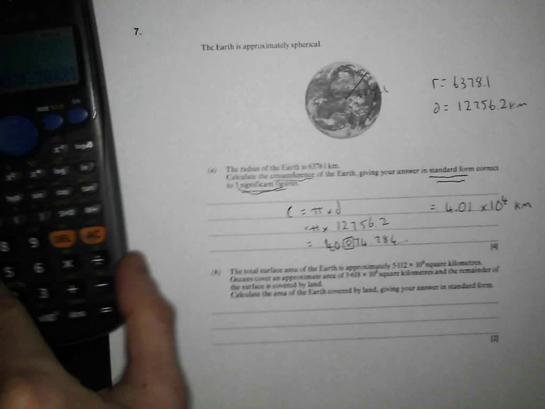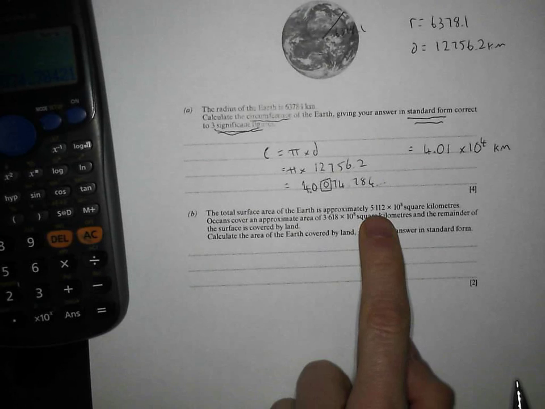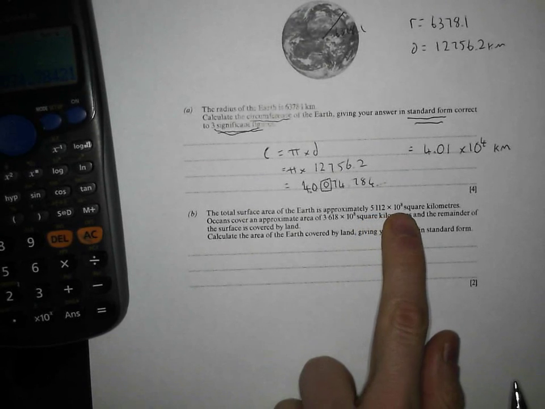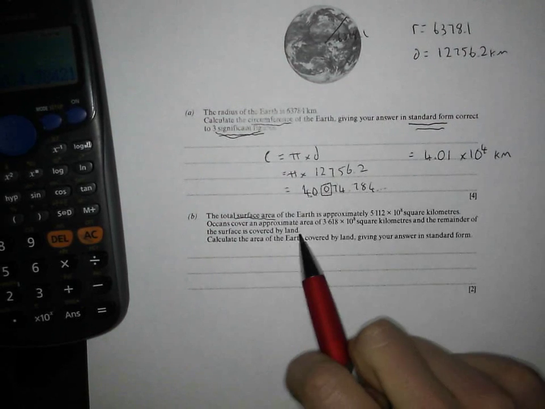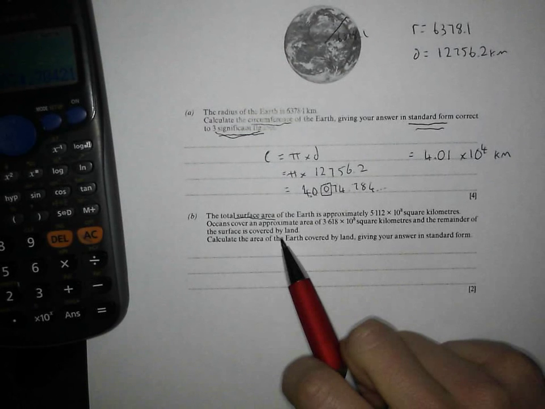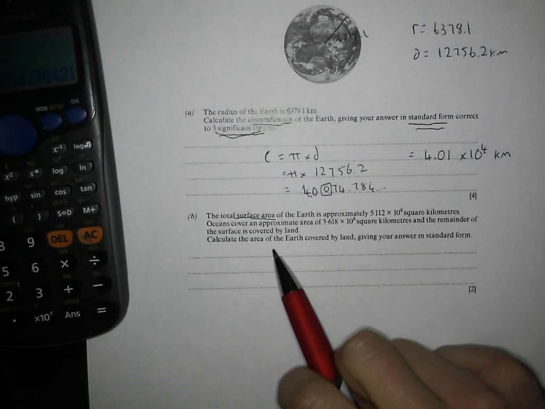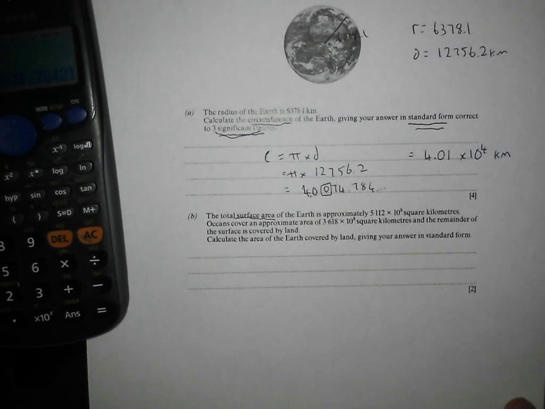What on earth is part B going to have? Well, let's have a look. Total surface area of the Earth is approximately 5.112 times 10 to the 8 square kilometres, so that's surface area. Oceans cover approximately an area of that, square kilometres, and the remainder of the surface area is covered by land. Calculate the area of the Earth covered by land, giving your answer in standard form.